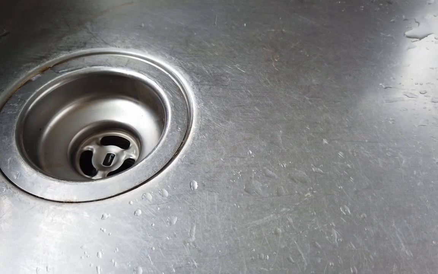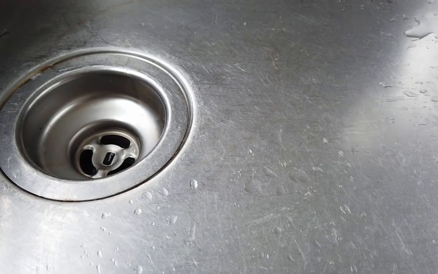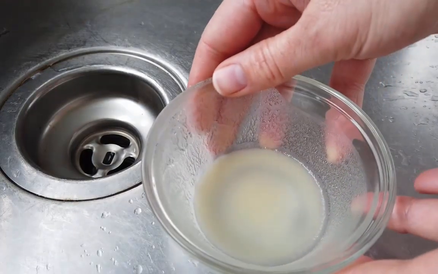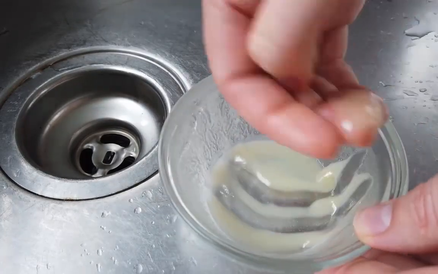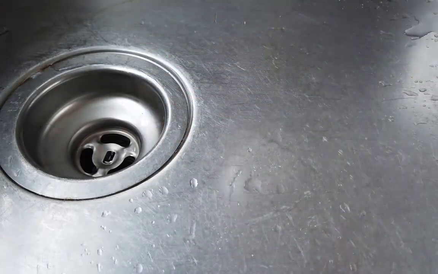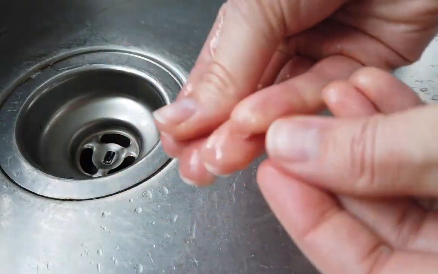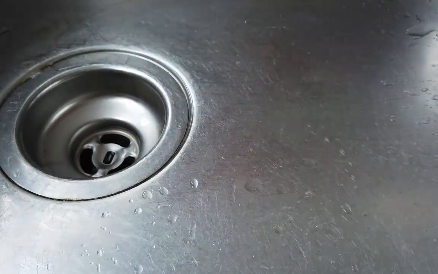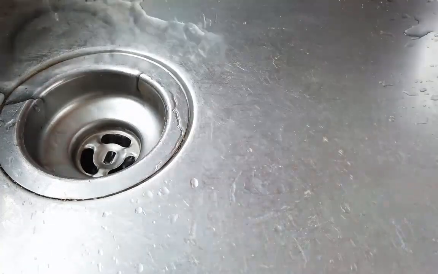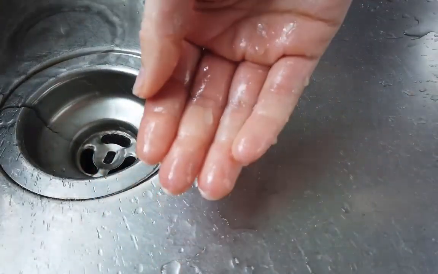Now here's the real test. I'm going to try to see if I can wash my hands from baking grease using baking soap. So you can see the grease here. Add water.